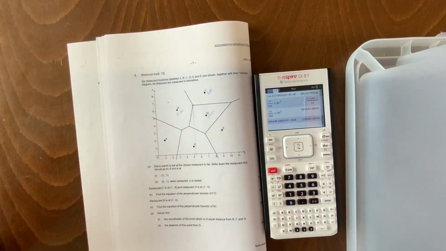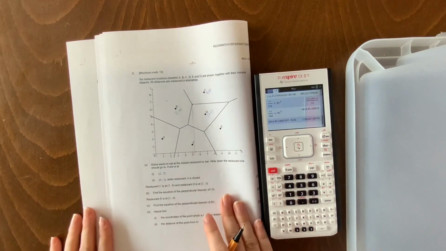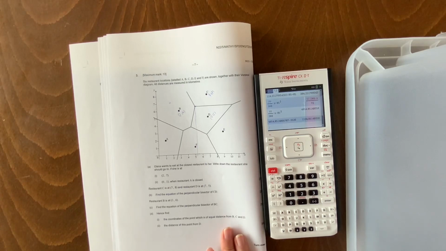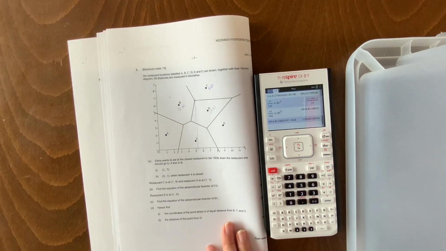And the first question is actually just making sure that you understand what a Voronoi diagram is here. So we've got these 6 restaurant locations shown together with their Voronoi diagram, and all distances are measured in kilometers. And then we've got Elena who wants to go and eat at the closest restaurant to her. Write down the restaurant she should go to.